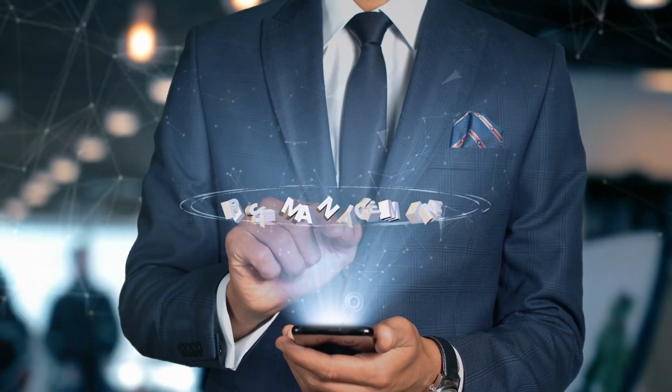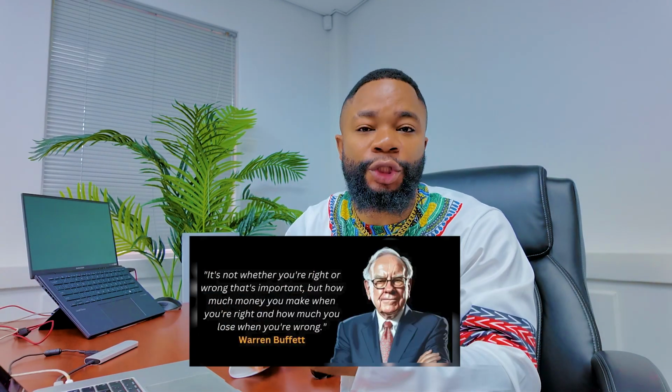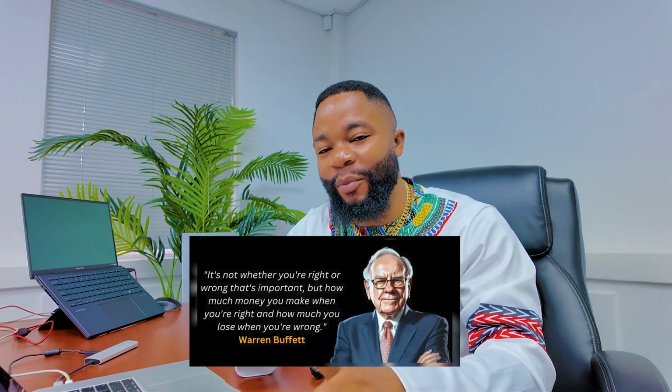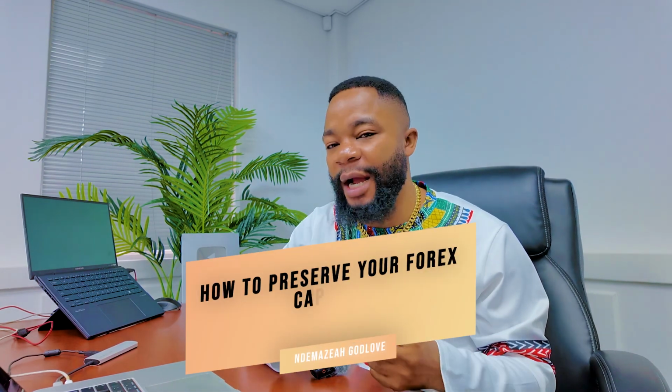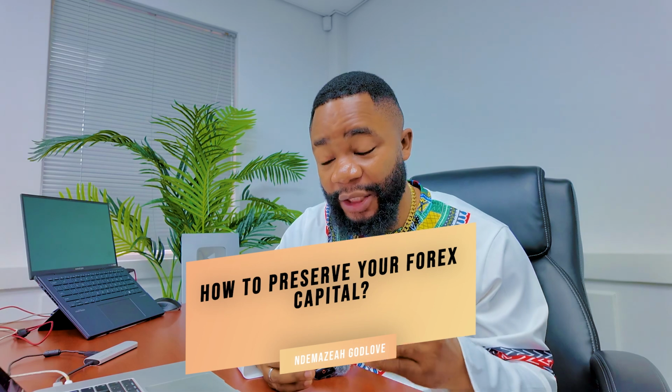One key ingredient which you need to succeed as a profitable Forex trader is risk management. That's why one of my favorite quotes is from Warren Buffett, who says, it's not how much you make when you are right, but how much you lose when you are wrong. So capital preservation is very, very important.